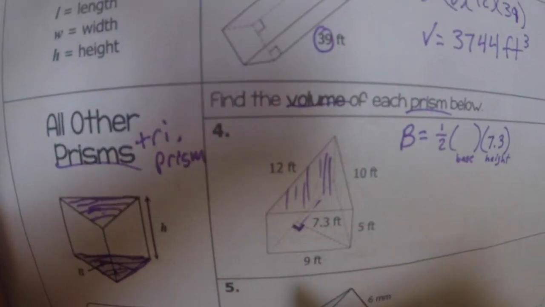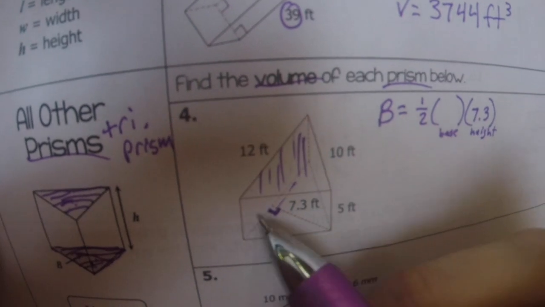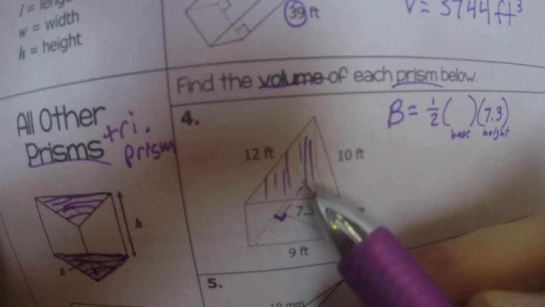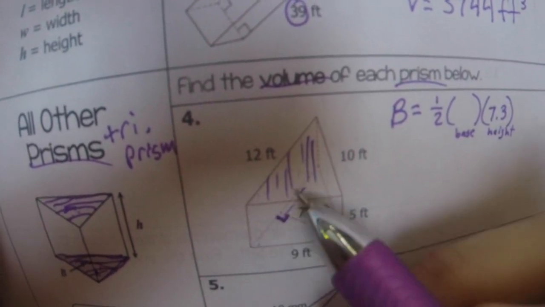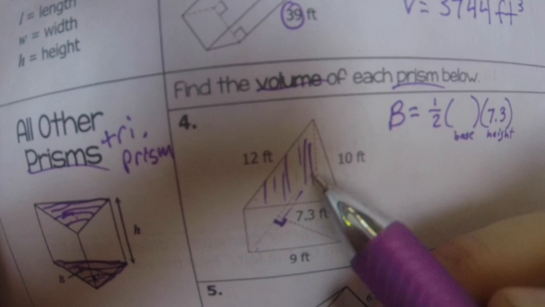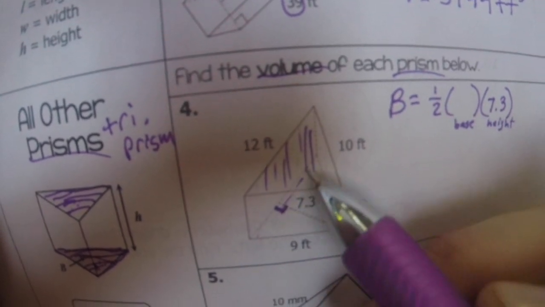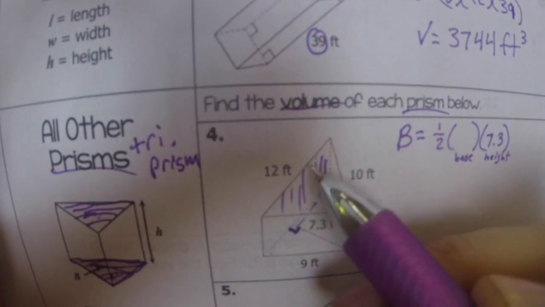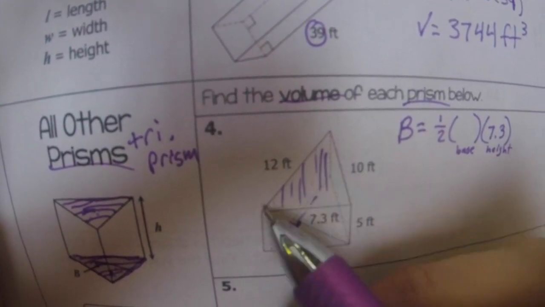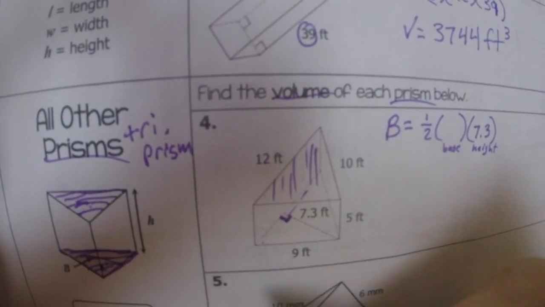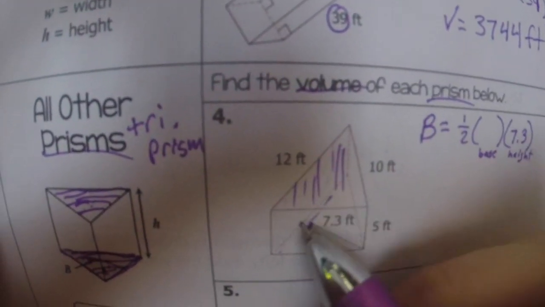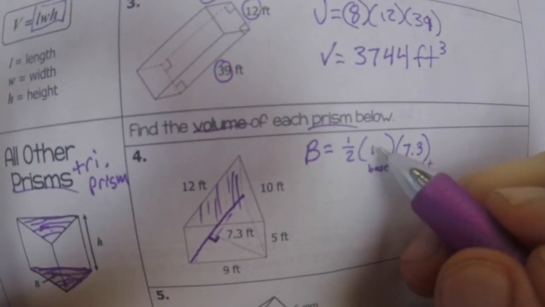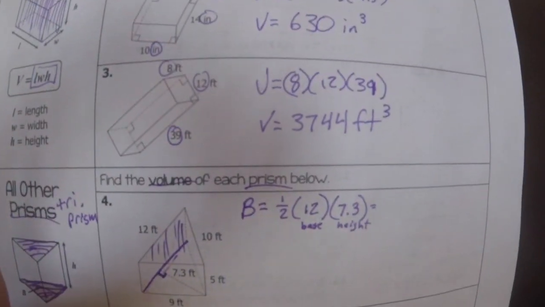Now I need to figure out what's the base. Well, if this is the height of the triangle, this dimension has to be the base of the triangle. But it doesn't tell me how long that is down here. But I know for a fact that this dimension here is the same as this dimension here. If this side up here is 12 feet, this side down here has to be 12 feet also. So I know that the base of this triangle, this line right here, has to be 12 feet.